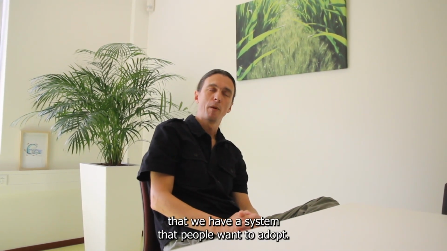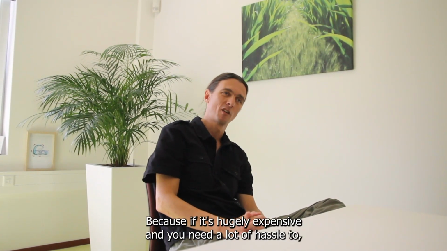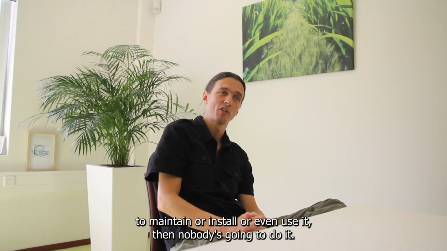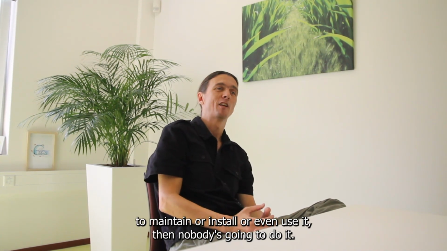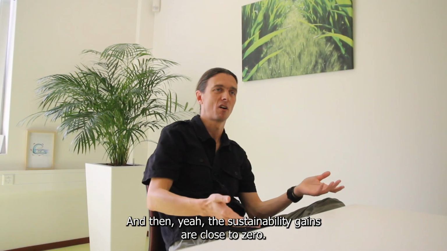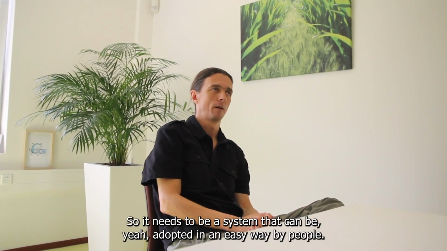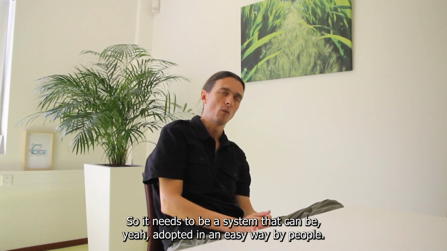But it's very important that we have a system that people want to adopt, right? Because if it's hugely expensive and you need a lot of hassle to maintain or install or even use it, then nobody's going to do it, right? And then the sustainability gains are close to zero. So it needs to be a system that can be adopted in an easy way by people.